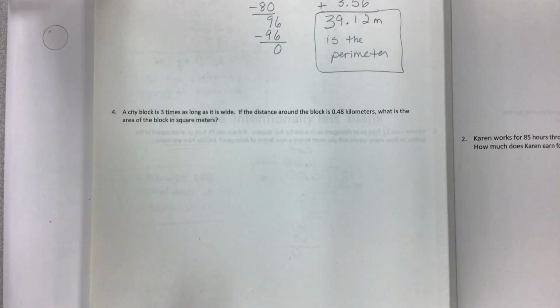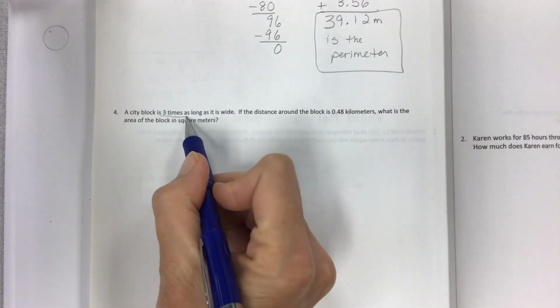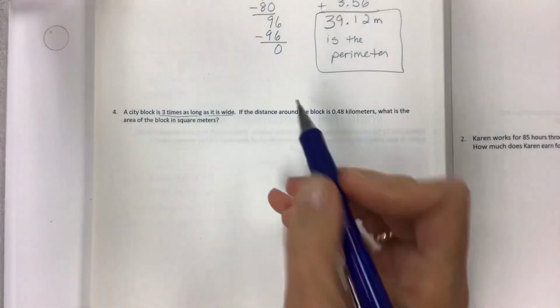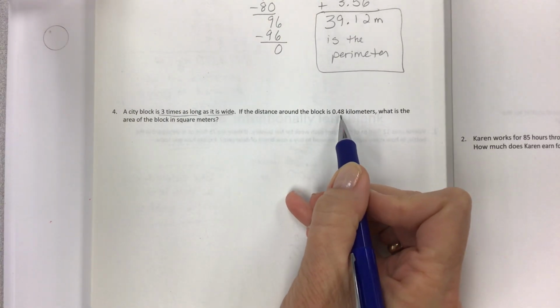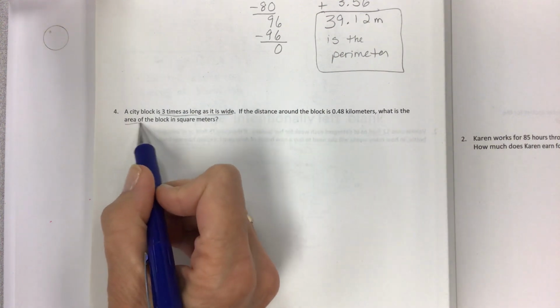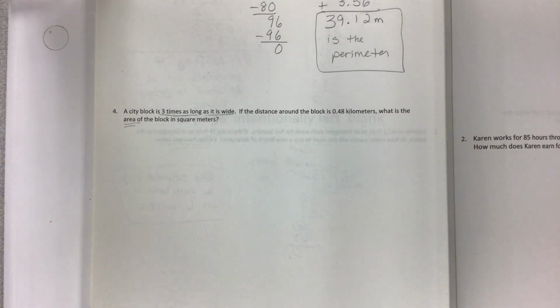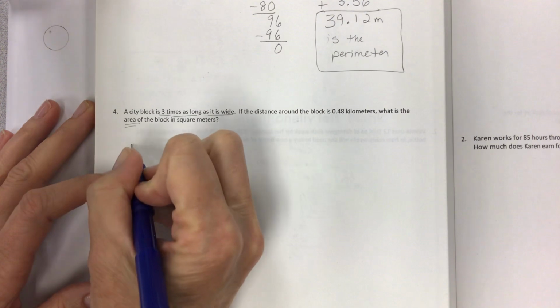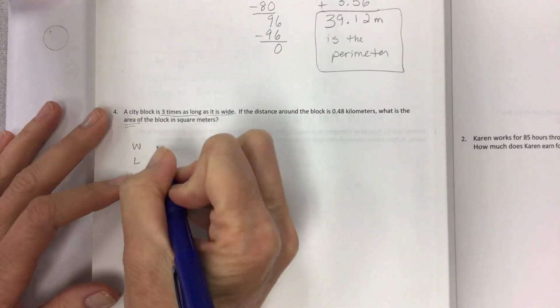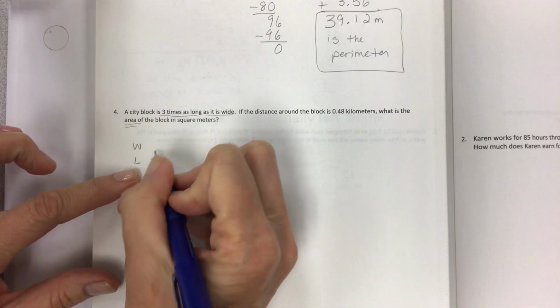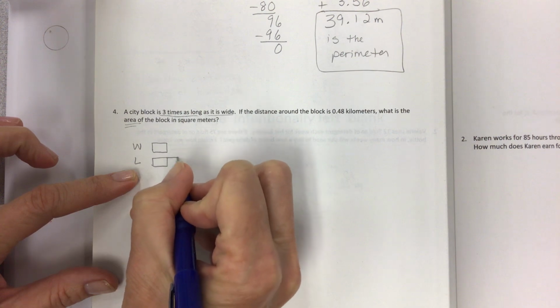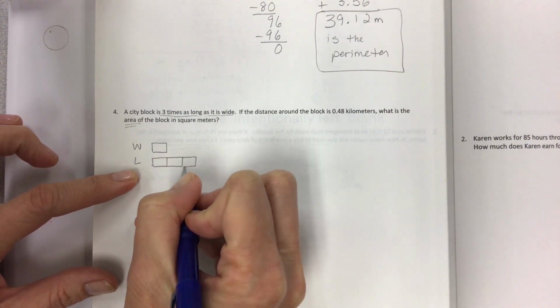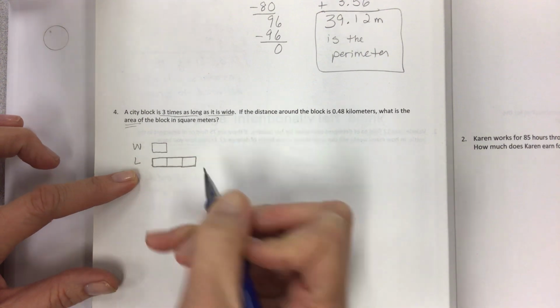Okay, a city block, we're going to make a tape diagram for this one, I can tell already, is 3 times as long as it is wide. If the distance around, that's perimeter, the distance around the block is 48 hundredths kilometers, what is the area of the block in square meters? So again, let's draw what we know. It's 3 times as long as it is wide. Width, length. If this is the width, it's 3 times that for the length, and that's just one part.